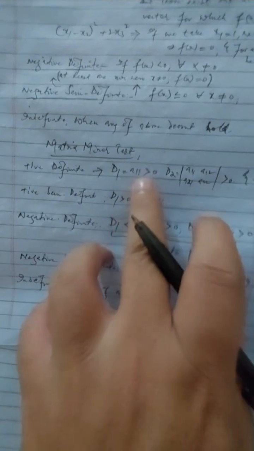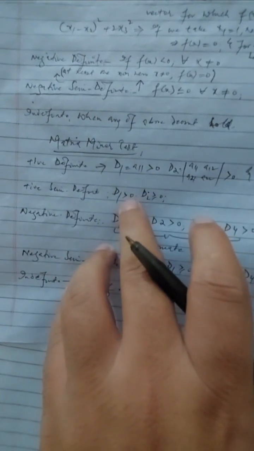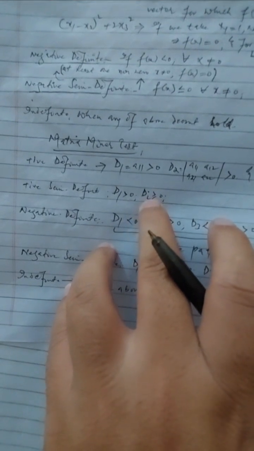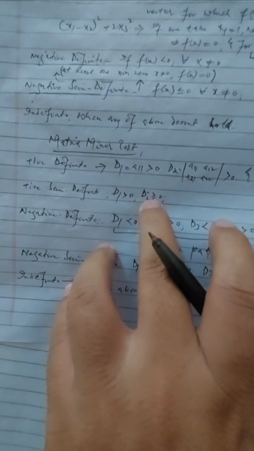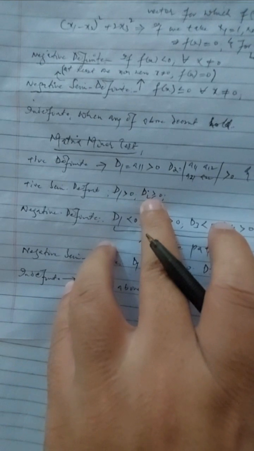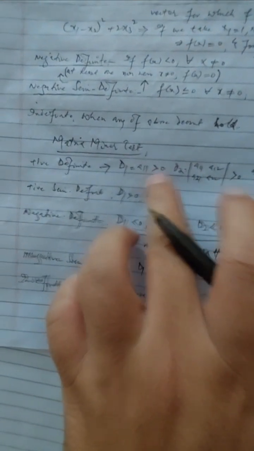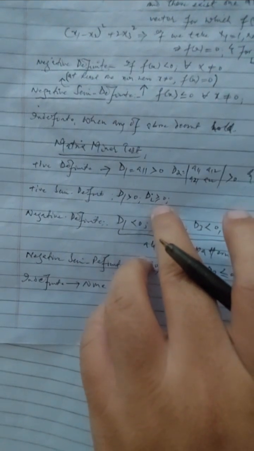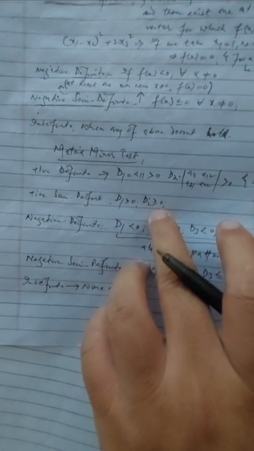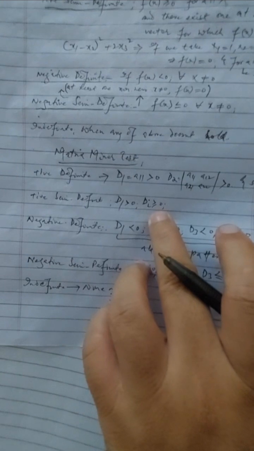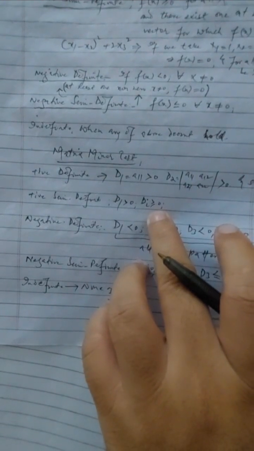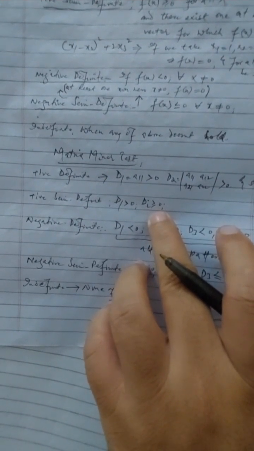It means that the first element, a11, should be greater than 0, and all the other determinants must be greater than or equal to 0. Here we only say greater than 0, and here we say greater than or equal to 0. So if the second determinant, the square matrix determinant, is equal to 0, then it is positive semi-definite.